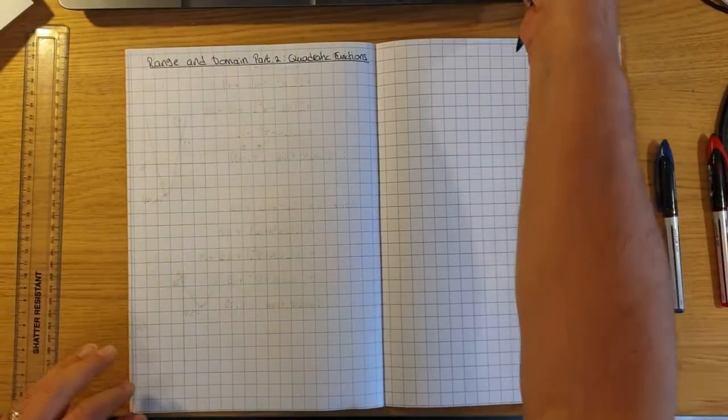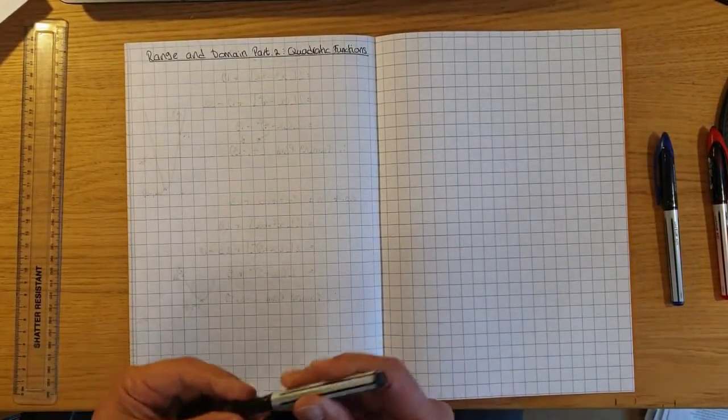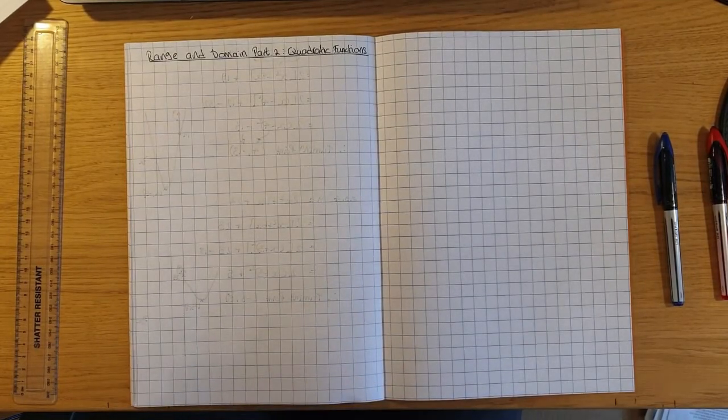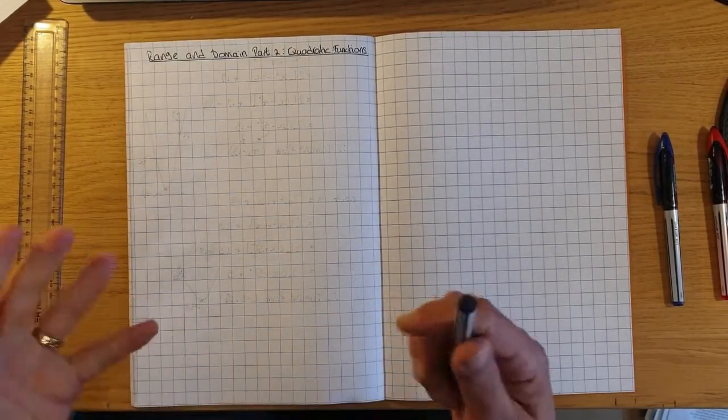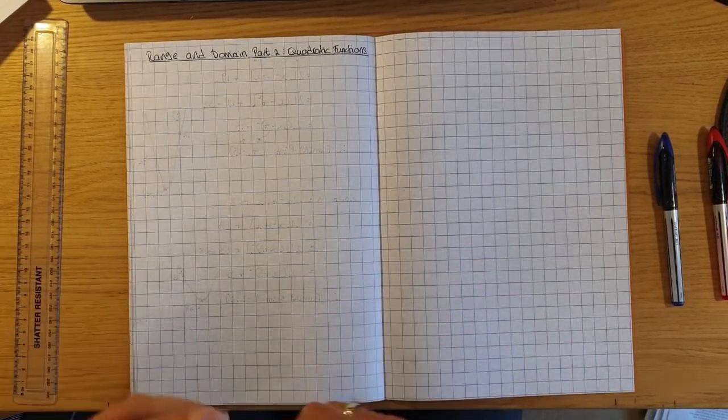Today we're going to be looking at range and domain part 2. I'm going to be looking to begin with at quadratic functions. Then we're going to go on to look at trigonometry or trigonometrical functions, but only very briefly.